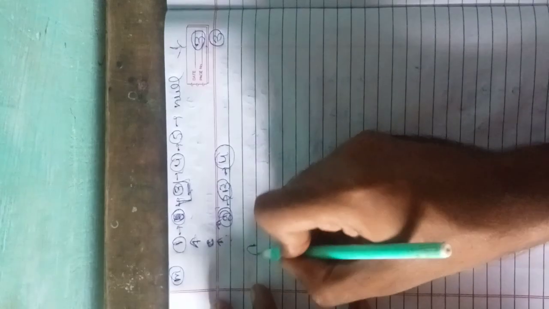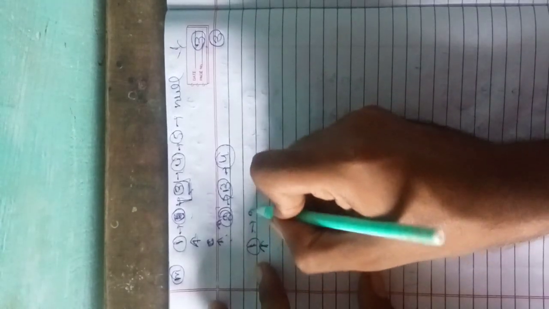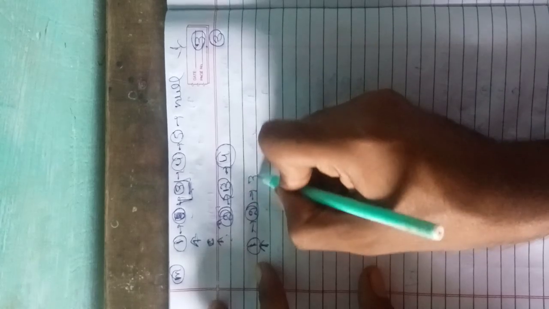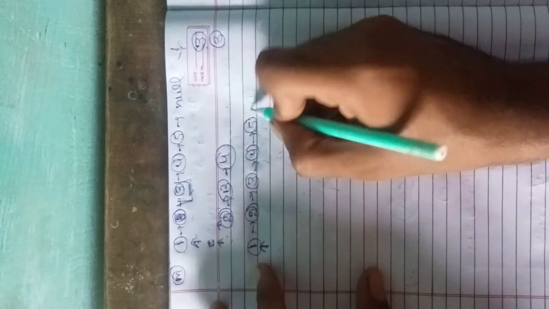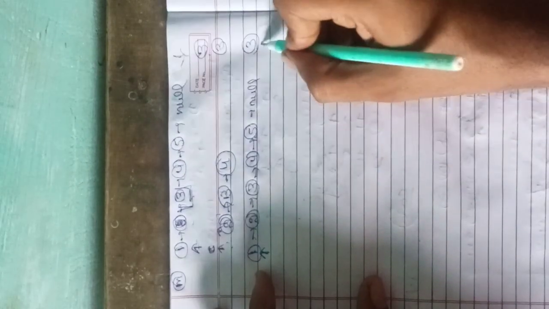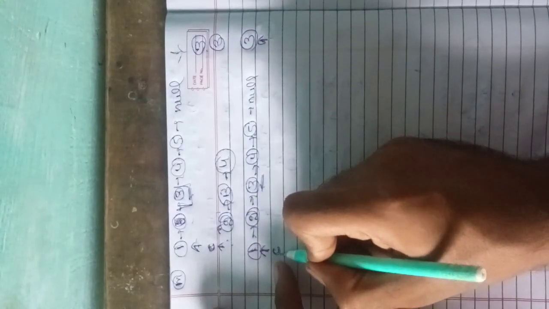Let's research it again. Forget about the count, everything. We have to delete the 3, which is in the middle. He goes to head and asks, are you 3?